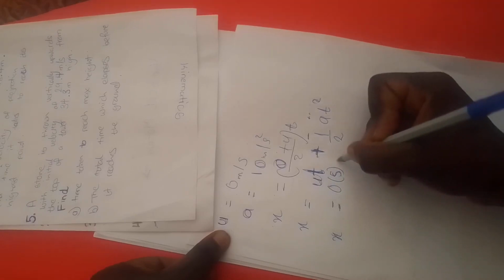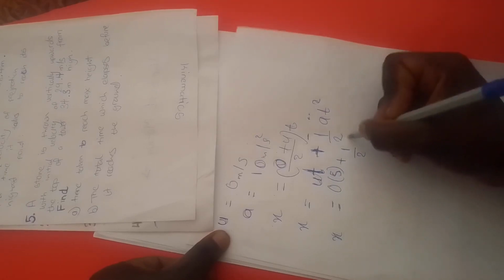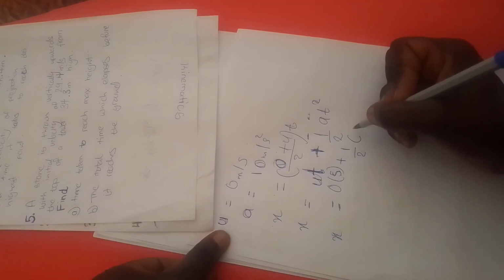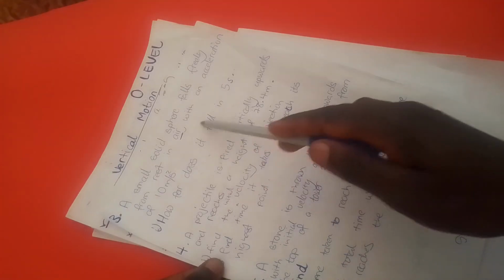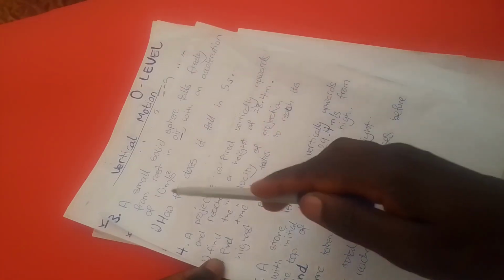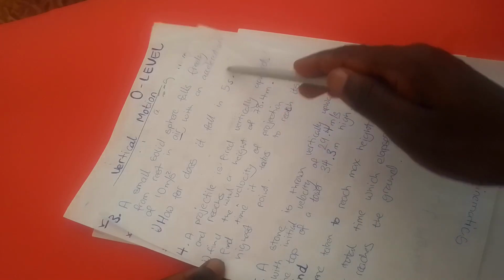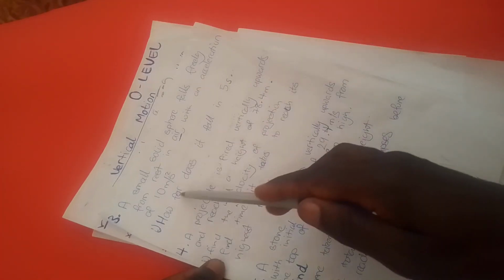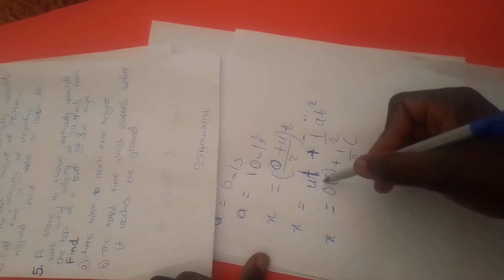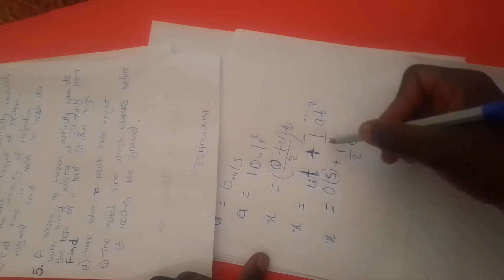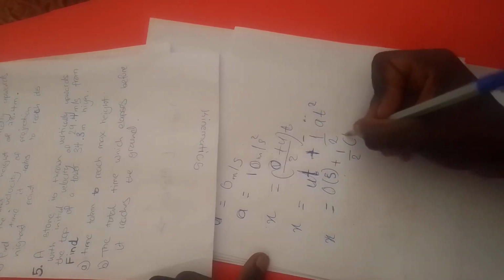Plus half of the acceleration. The acceleration is 10 meters per square second, as the question has mentioned. You can see that the sphere falls freely from rest in air with an acceleration of 10 meters per square second. How far does it fall in 5 seconds? Okay, so we are now finishing. x is equal to 0 times 5, u is equal to 0, t is equal to 5, plus half of acceleration, which is equal to 10.